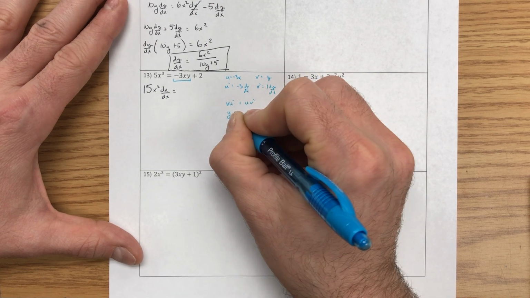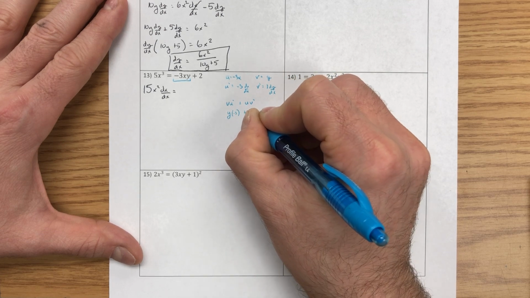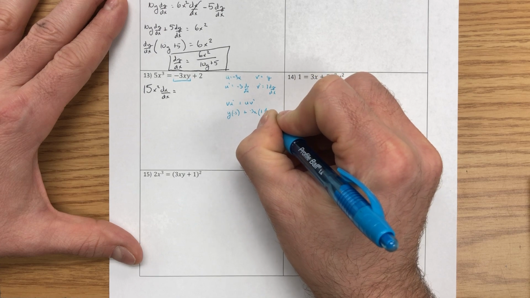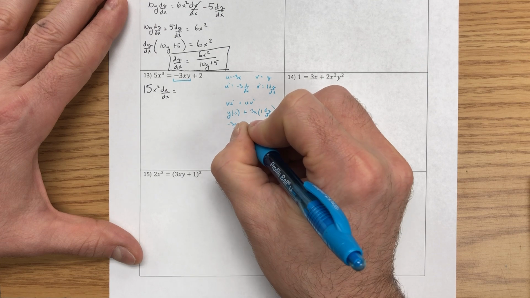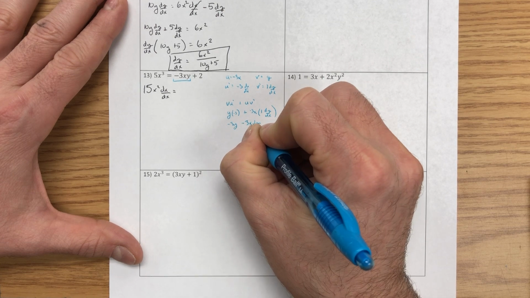let's see, y times negative 3 plus negative 3x times 1 dy over dx. So negative 3y minus 3x dy dx.